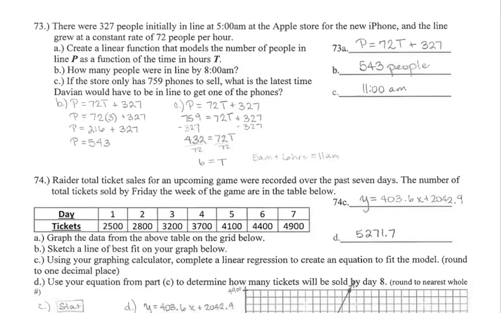All right, then for number 73, there were 327 people in line at 5 a.m. at the Apple store, and the line grew at a constant rate of 72 people per hour. So there were 327 in line to start with, and then every hour, 72 more people got in line. So T is our number of hours.